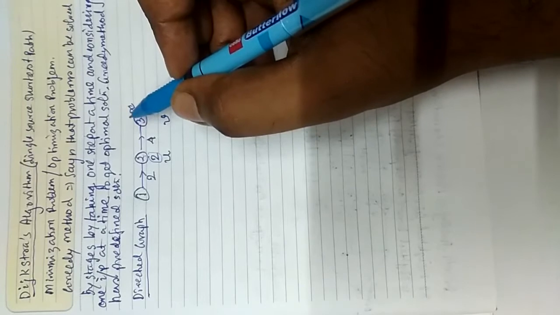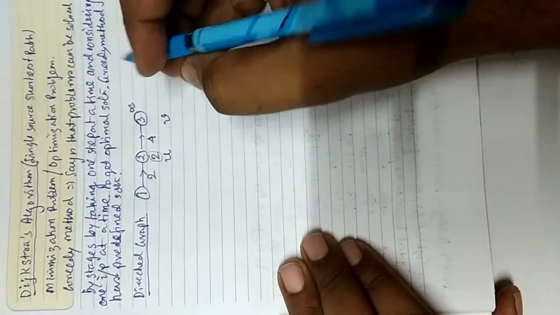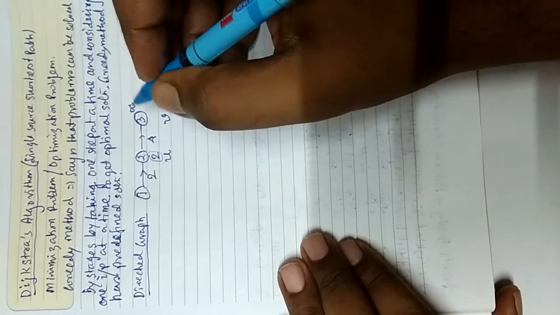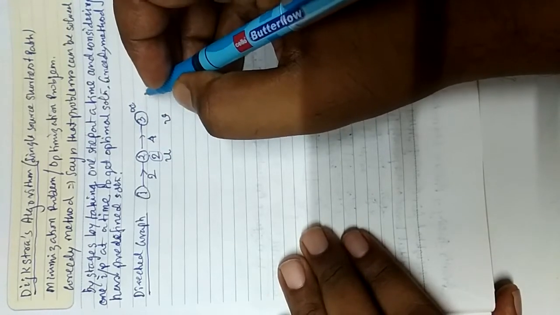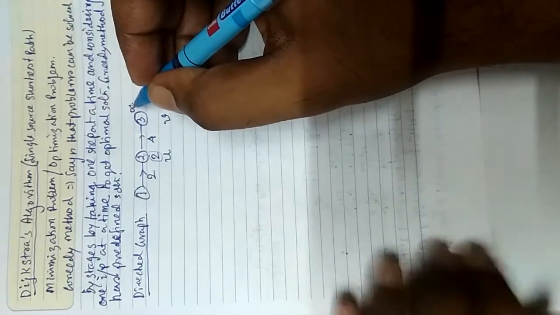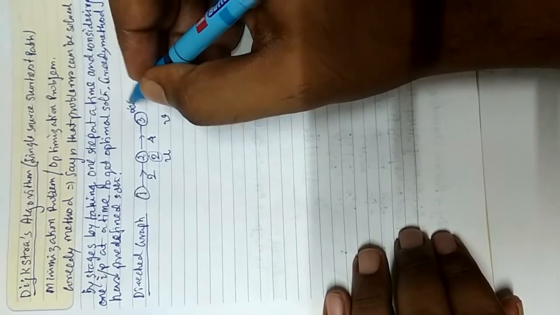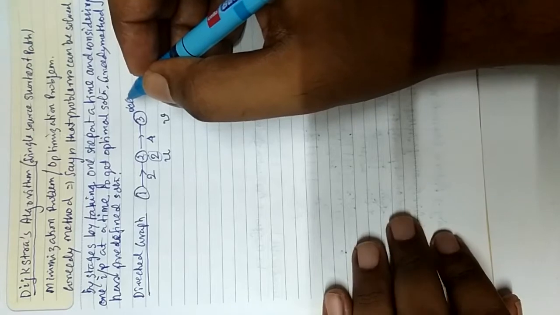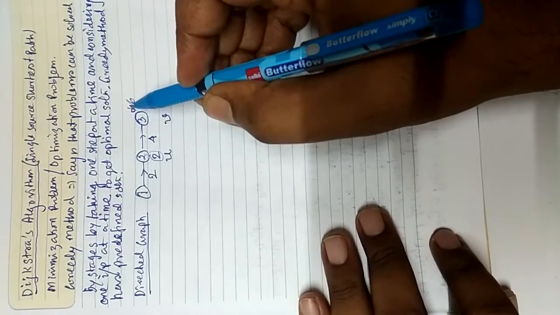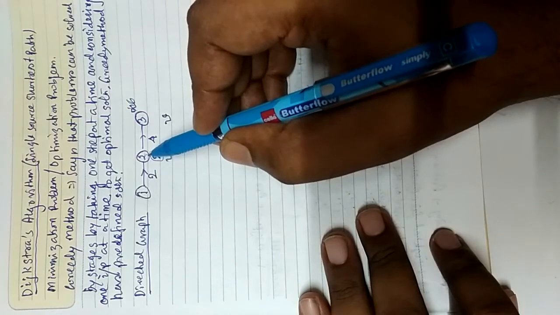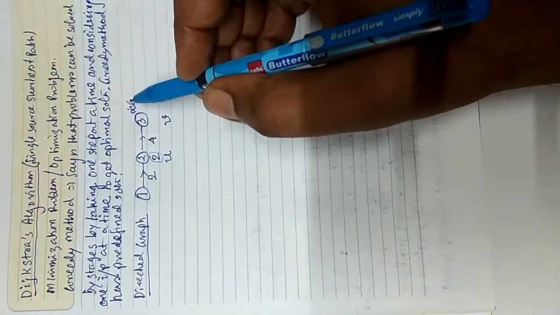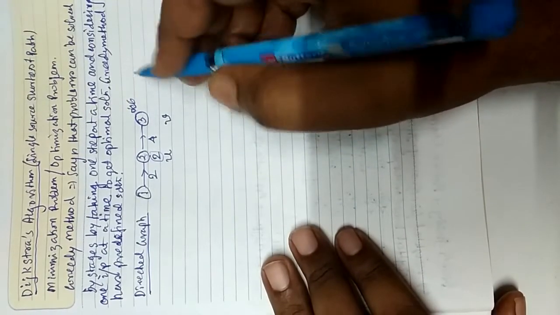But considering node 2, it is now 6. So this infinity is updated to 6 now. This updation is called relaxation. Initially it was infinity, but via node 2 it is reduced to 6.